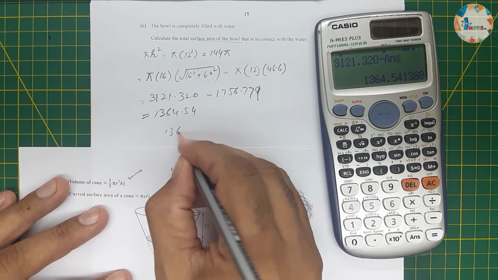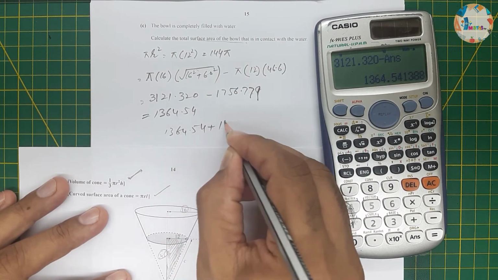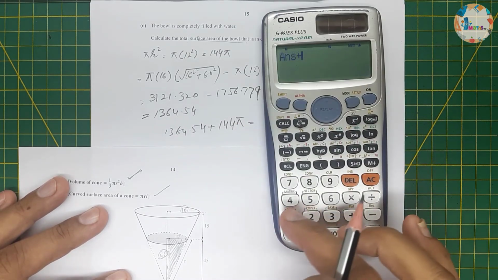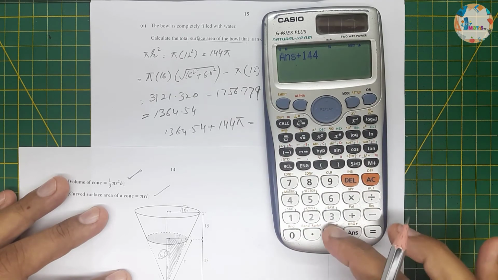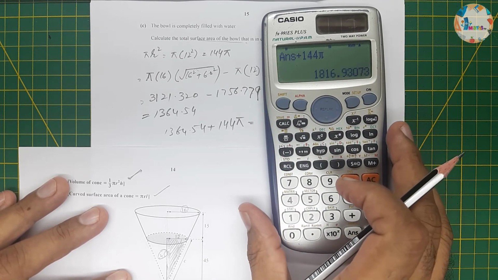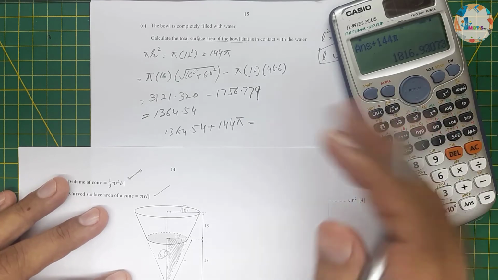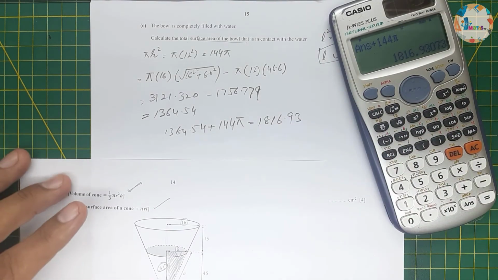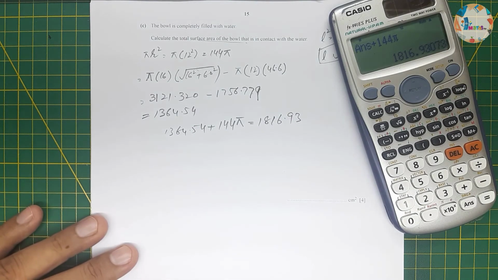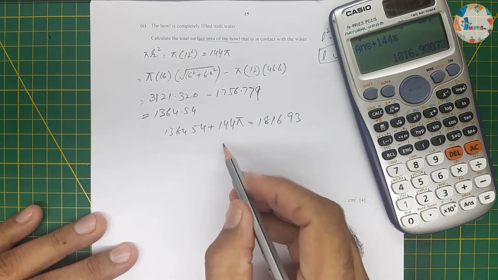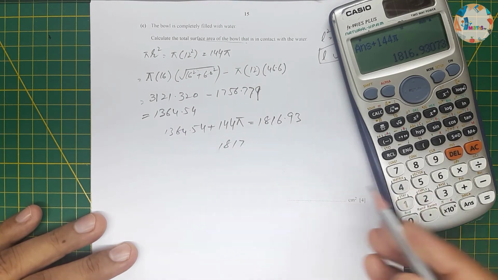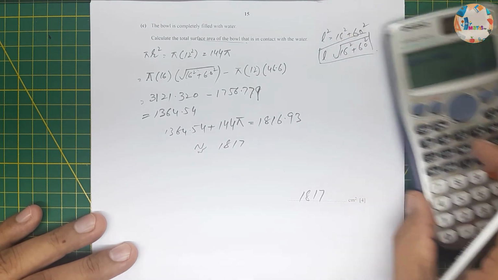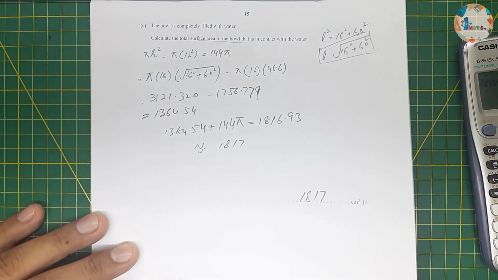So 1364.54 plus 144 pi, and this is resulting to 1816.93, and we can round this to 1817. This will be the approximate answer. So 1817 centimeter square will be the answer to this part.